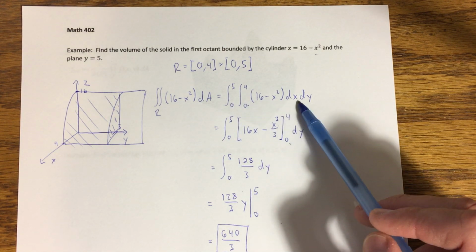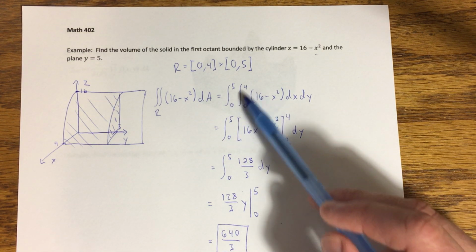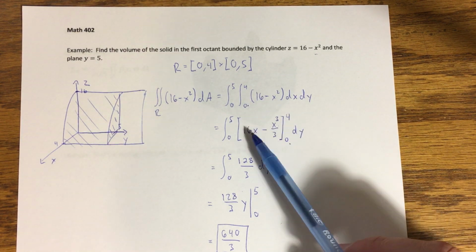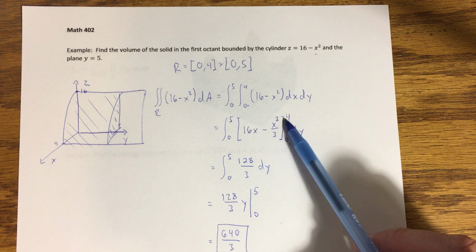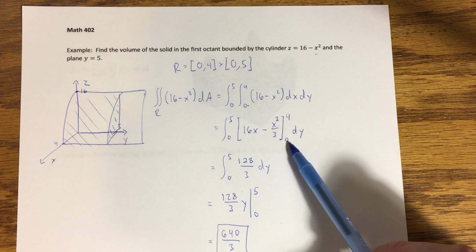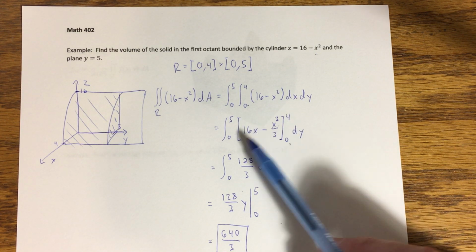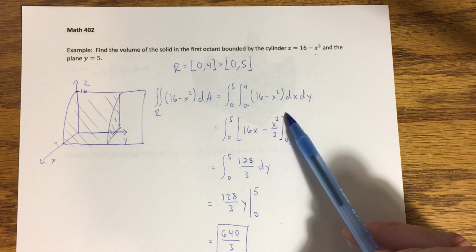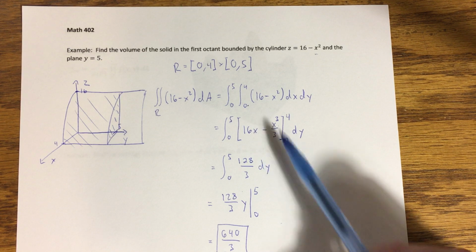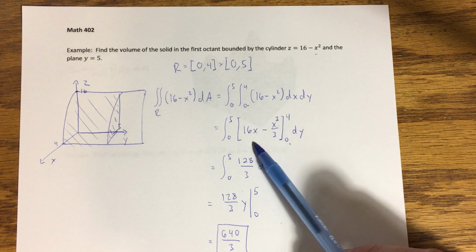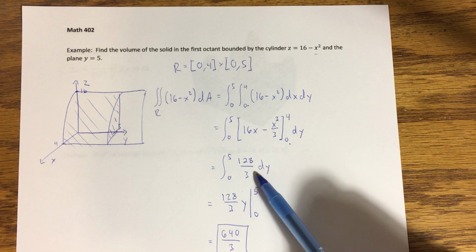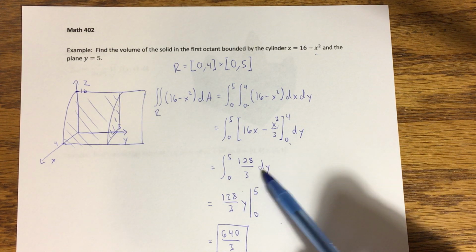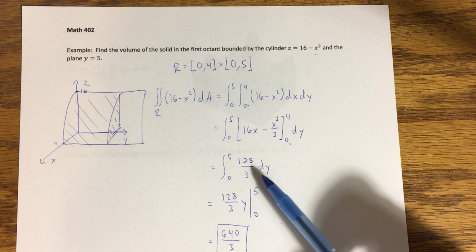So setting up my iterated integral, the innermost integral should be the one that goes from 0 to 4. I integrate this, I get 16x minus x cubed over 3, and we evaluate that from 0 to 4. Notice it's still within this outer integral. After evaluating that, because there are only x's here, this is going to come out to a constant. So this is a constant function, but we think of it as a function of y, since I'm integrating with respect to y now.